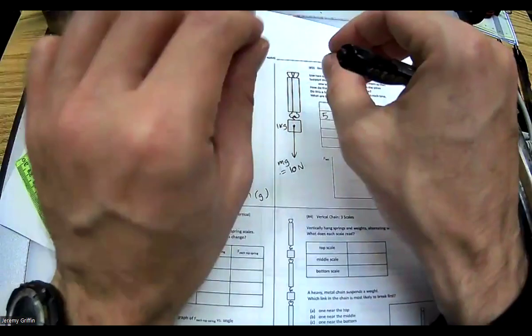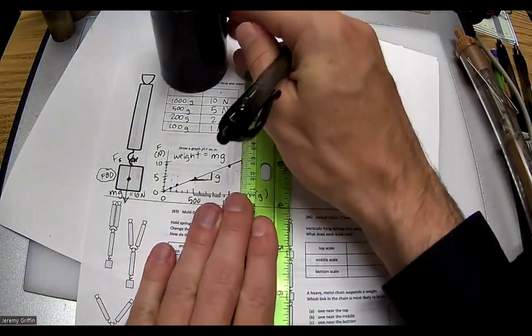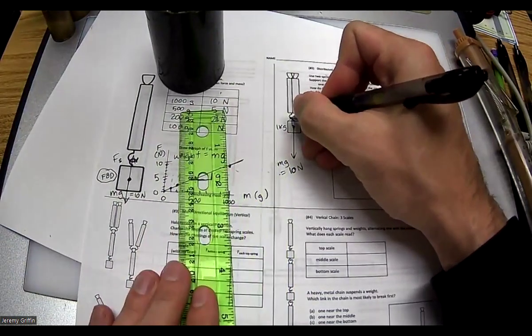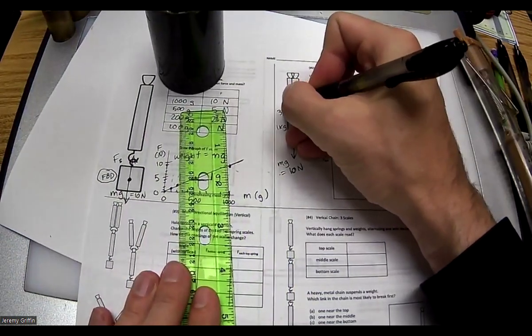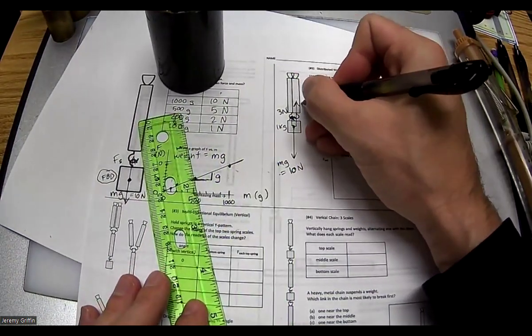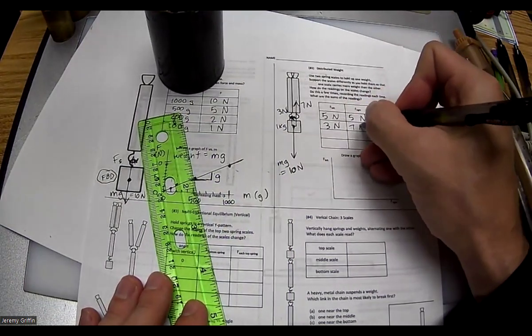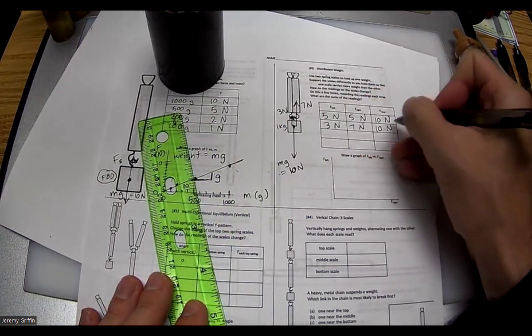Okay? But what if you shift them around a little bit? What if this left one is only holding up 3 newtons? What is the one on the right holding up? 7 newtons. So it could be 3 newtons on the left, 7 newtons on the right, again for a total of 10.